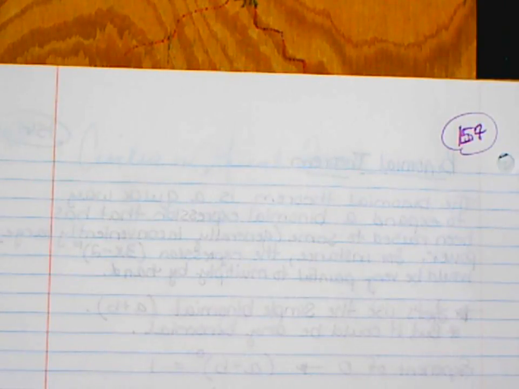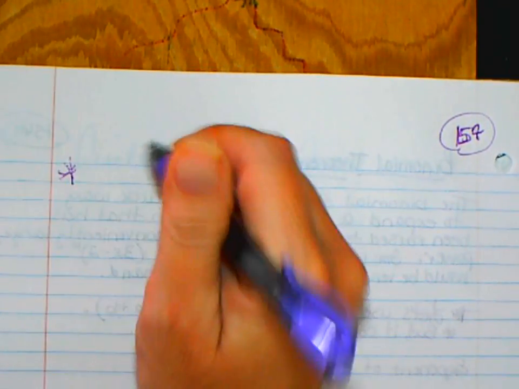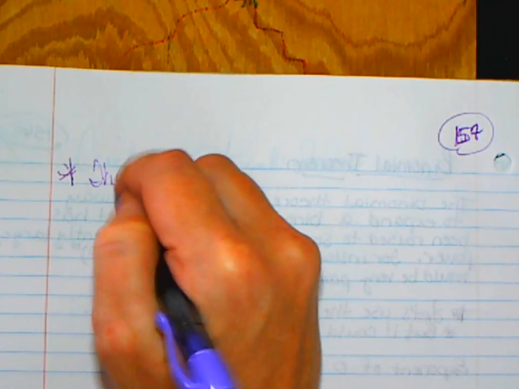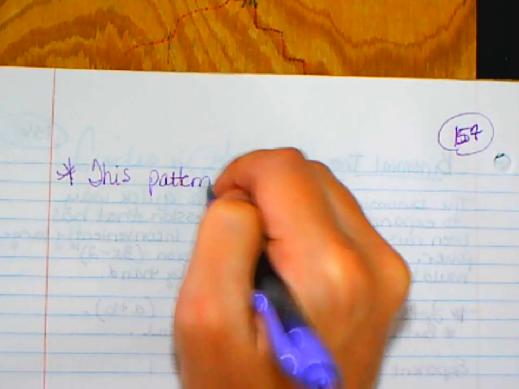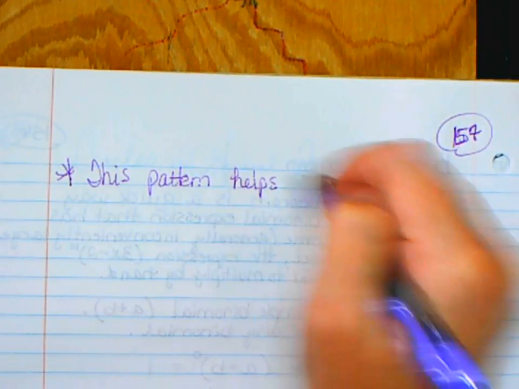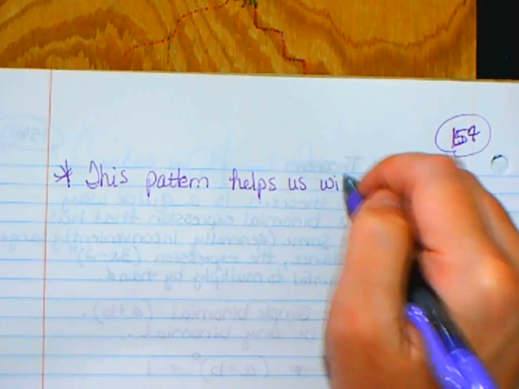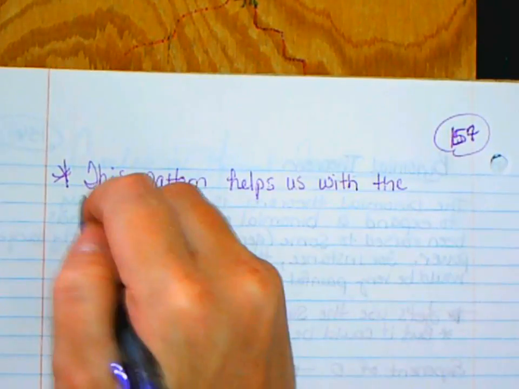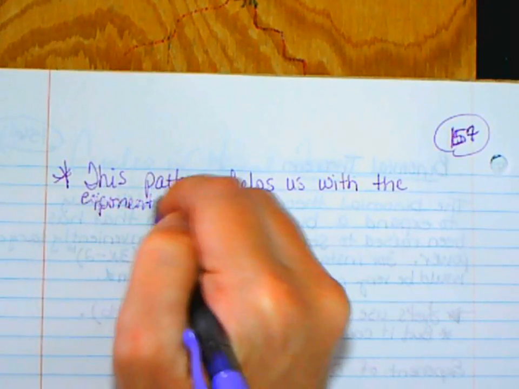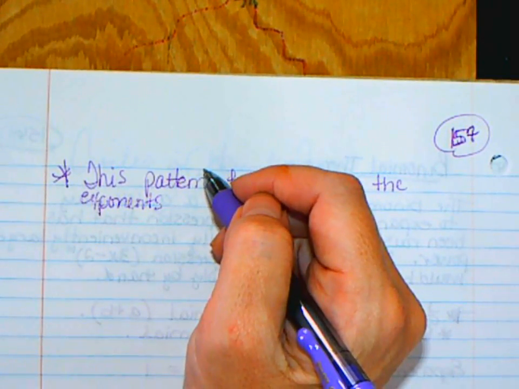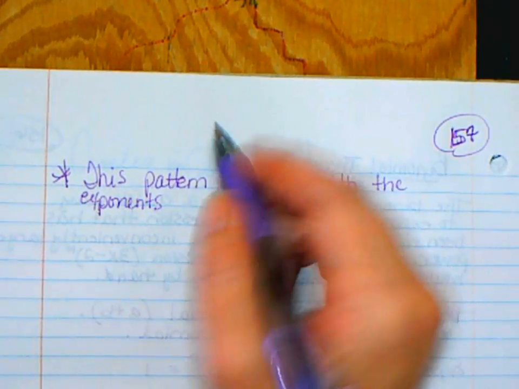All right, I'm on page 157. Alright, so I want to make a note that this pattern helps us with the exponents of the variables, but not with the coefficients.